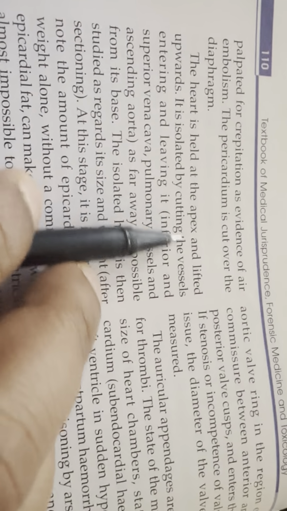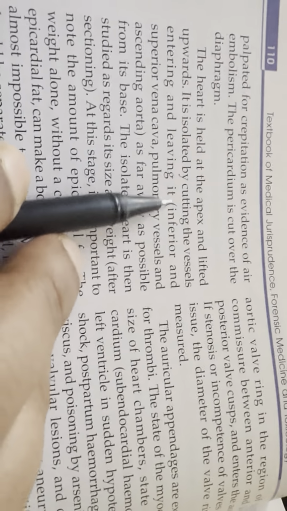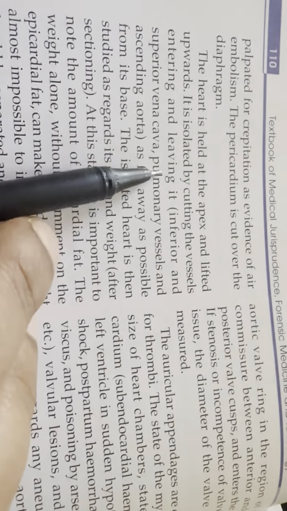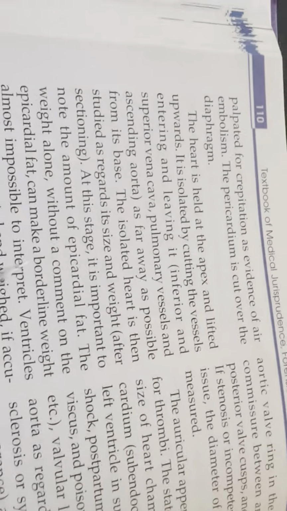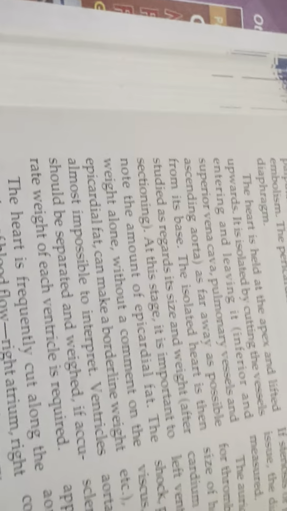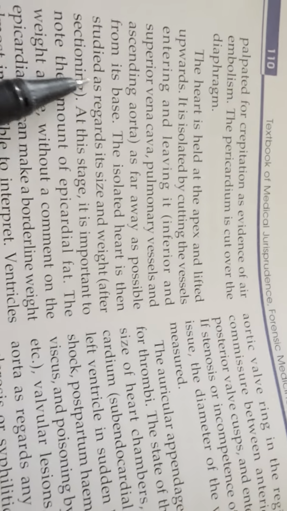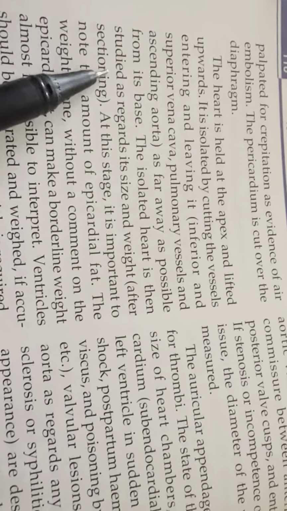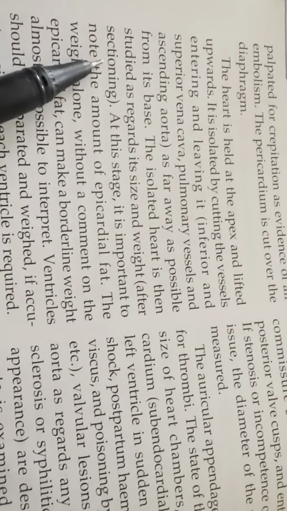Heart is held at the apex, lifted upward. It is isolated by cutting the vessels entering and leaving it: inferior and superior vena cava, pulmonary vessels, and ascending aorta as far as possible from its base. The isolated heart is then studied as regards its size and weight after sectioning.